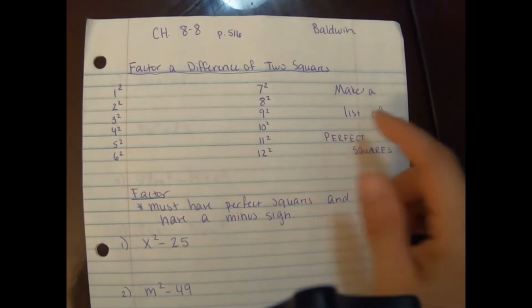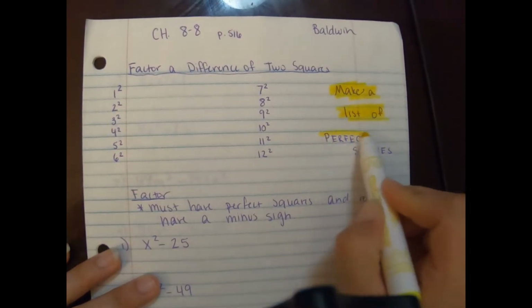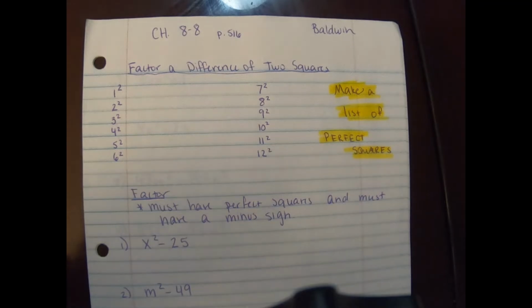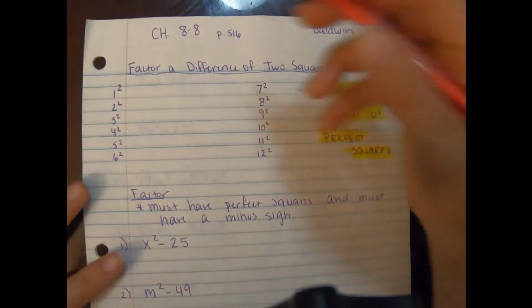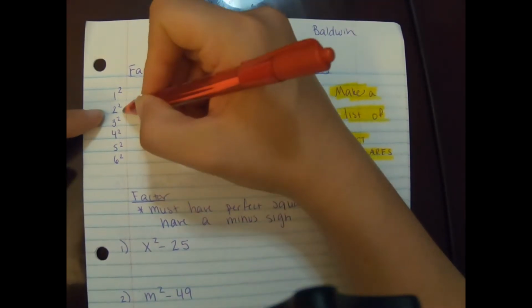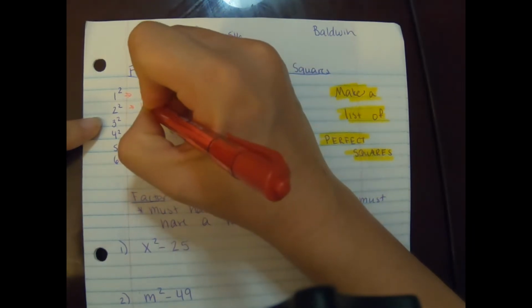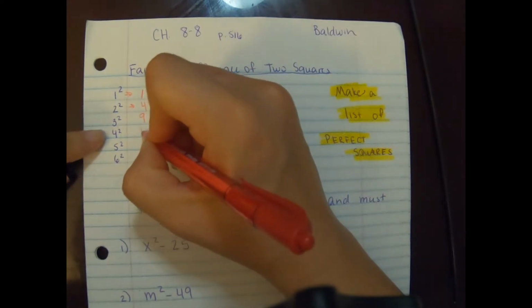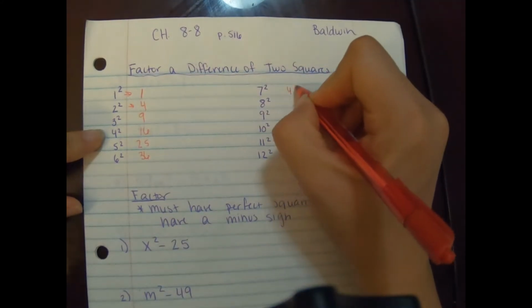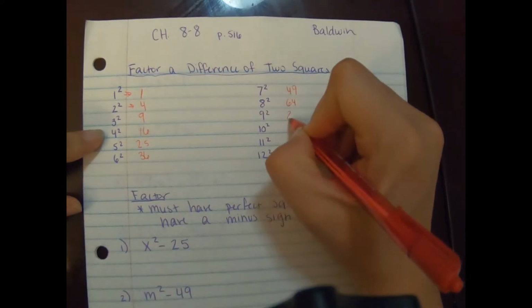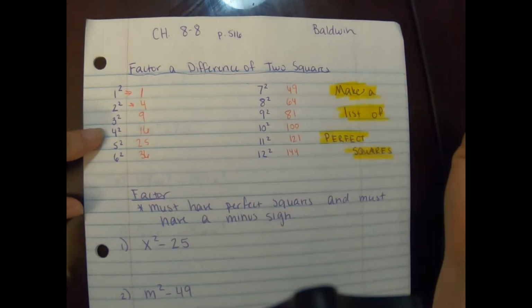So the first thing we need to do is make a list of perfect squares. And we talked about these in class. These are numbers that are used a lot in algebra. They're like celebrities. It's every number squared. So 1 squared, 2 squared, 3 squared. These are perfect squares: 1, 4, 9, 16, 25, 36, 49, 64, 81, 100, 121, 144, and this goes on forever.